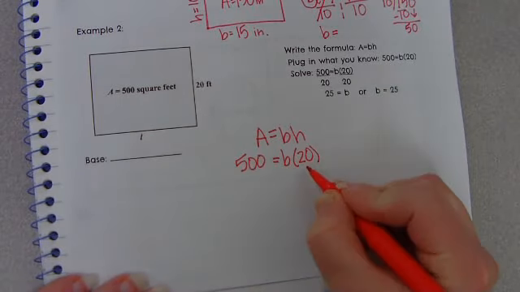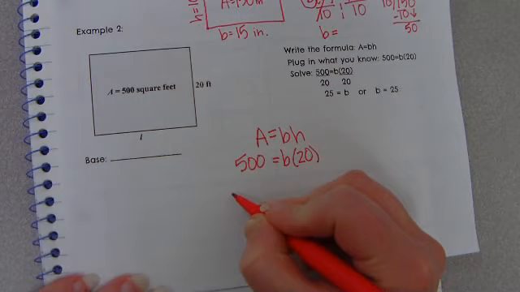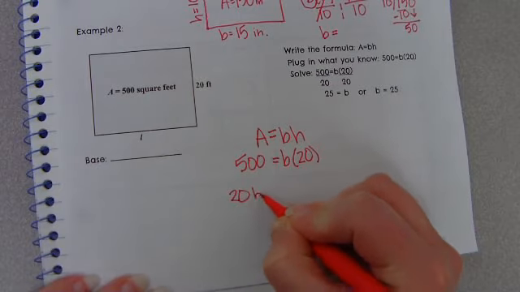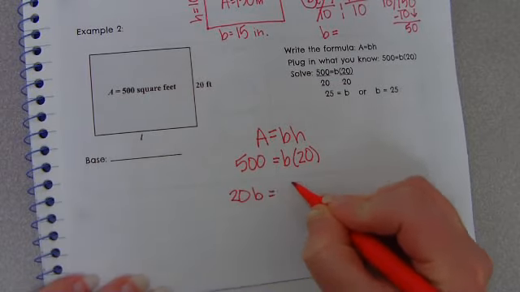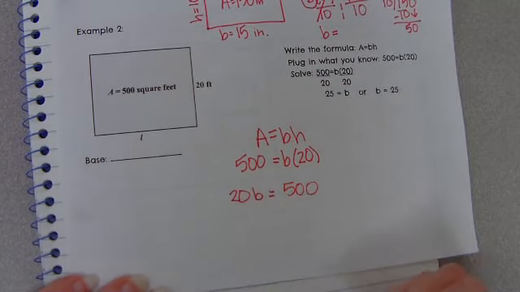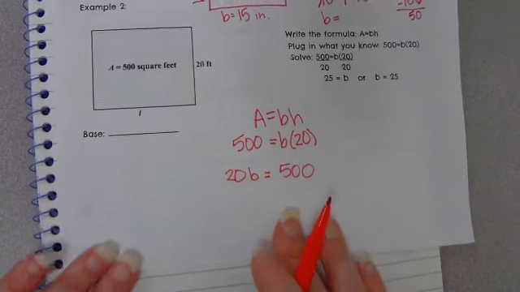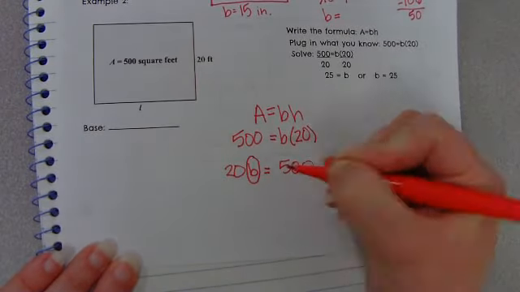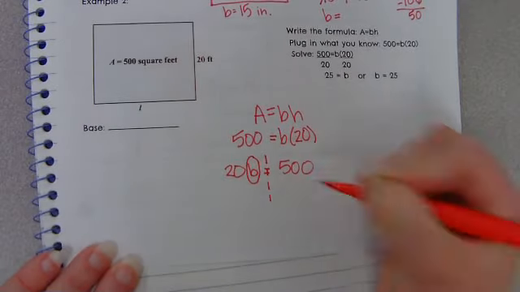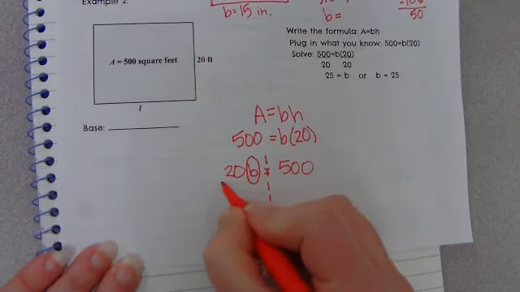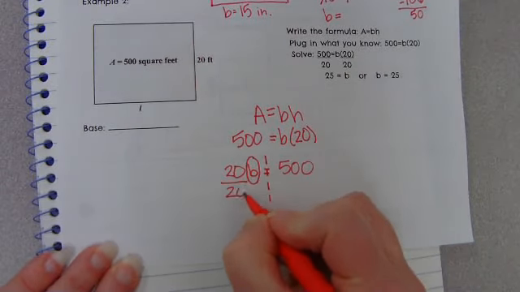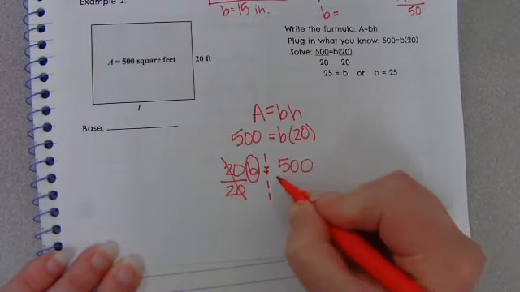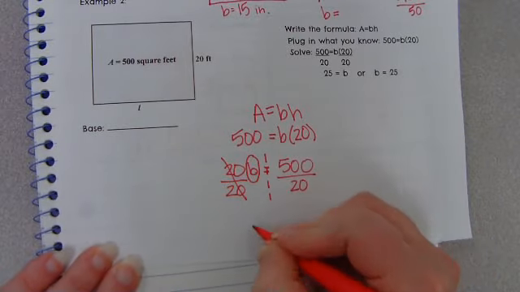So I'm going to rewrite my equation to have my variable on the left. So I'm going to have 20b, 20 times b equals 500. And I'm going to solve this like I solve equations by circling my variable, building a wall at the equal sign, and divide both sides by 20 to get our variable alone.